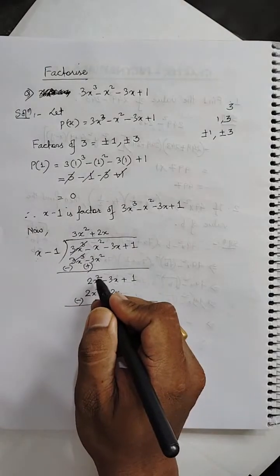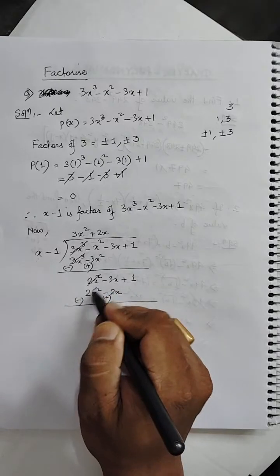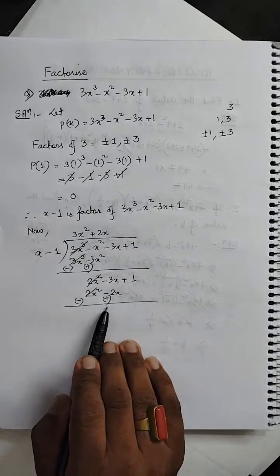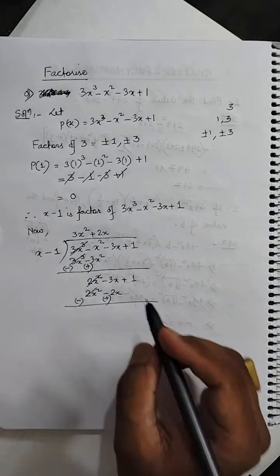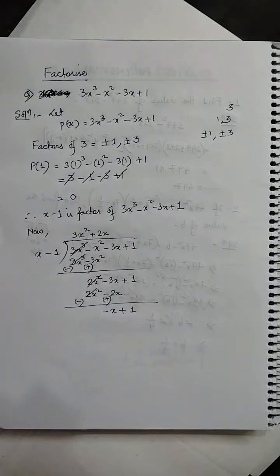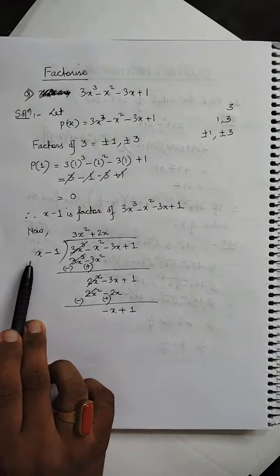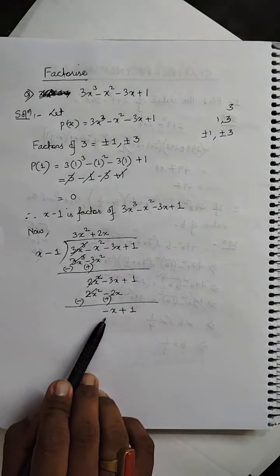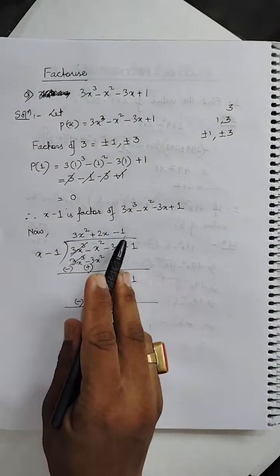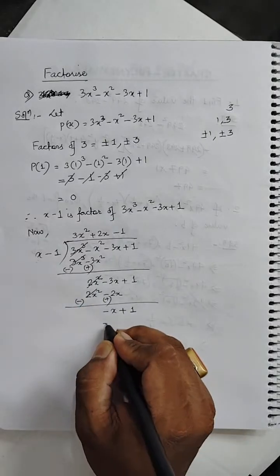So 2x square and minus 2x square, that means 2 minus 2 is 0, so we will cancel them out. And this is now positive. So this is minus 3x and plus 2x, so this will be minus x and plus 1. Okay, so here we now have minus x. So the same question: with what do we multiply x to get minus x? The answer is minus 1. You have to multiply x with minus 1 to get minus x. So minus 1 into x is minus x.